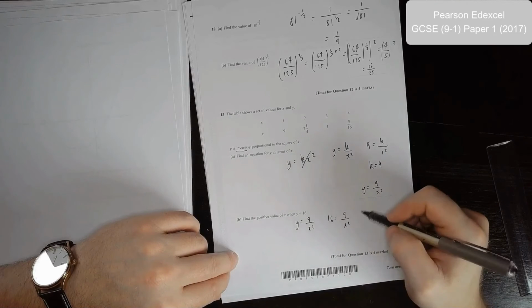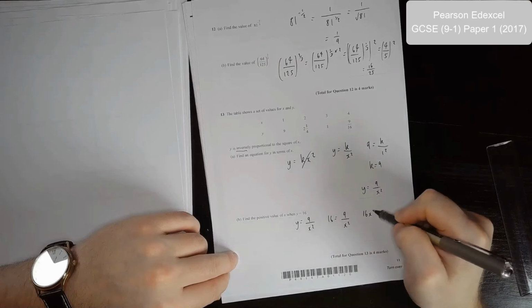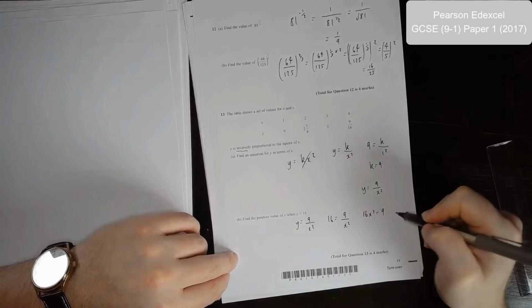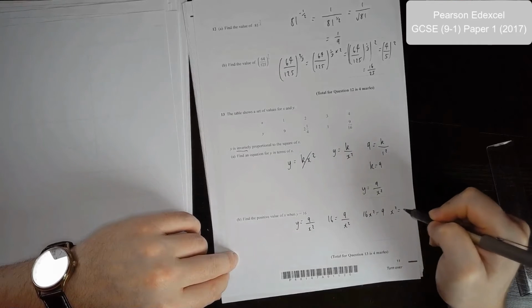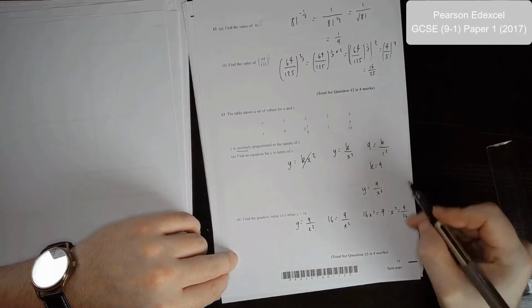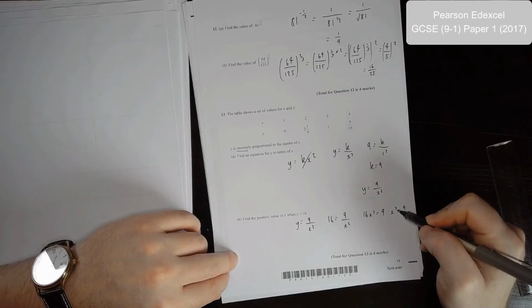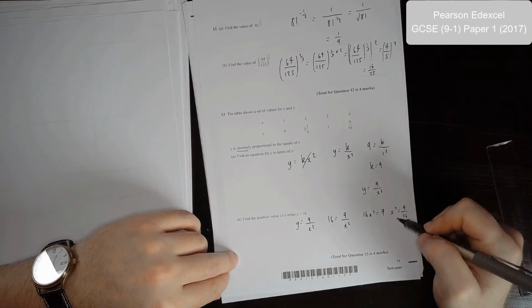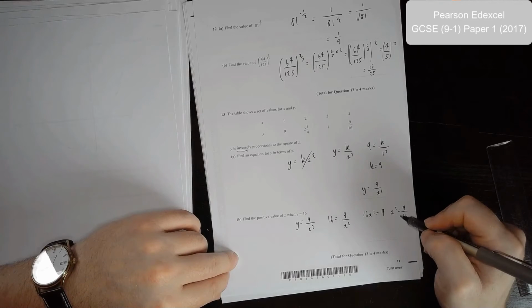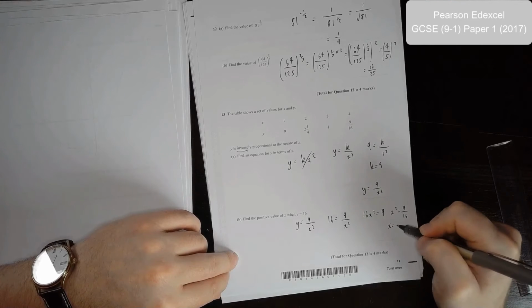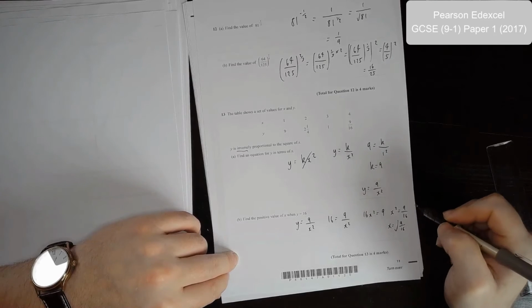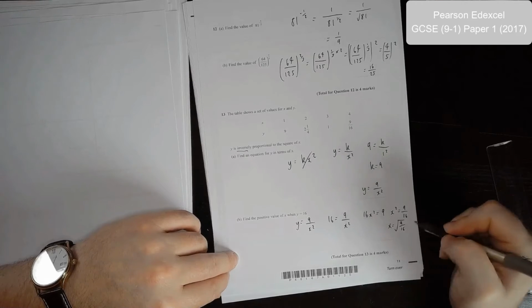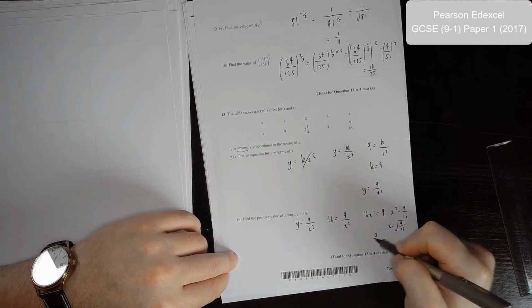Bring the x squared up, 16 x squared equals 9, and then x squared equals 9 over 16. And then to get x, we take the positive square root. So x equals square root 9 over 16. And the square root of 9 over 16 is 3 over 4.